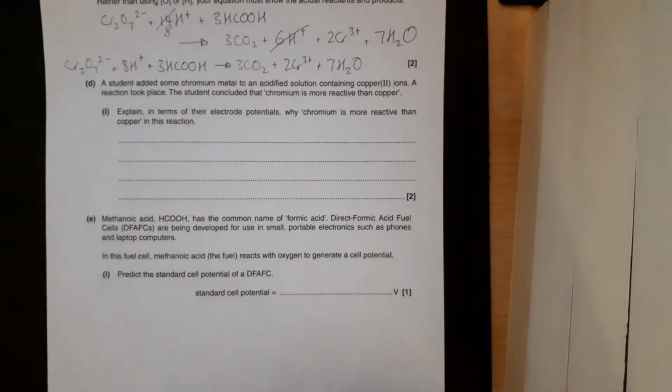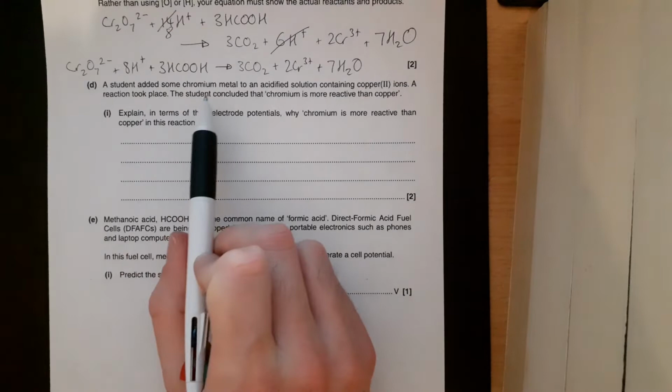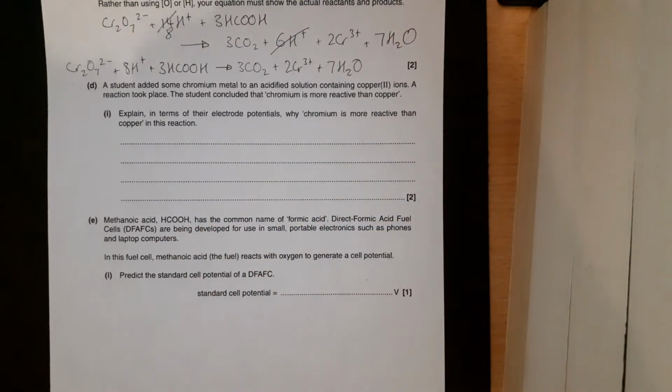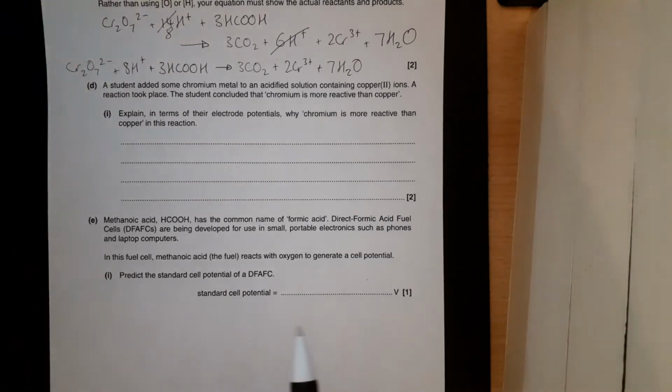Okay. Right, it then says they added some chromium metal to an acidified solution containing copper 2 ions and a reaction took place. The student concluded that chromium is more reactive than copper. Explain in terms of the electrode potentials why chromium is more reactive than copper. Okay, so let's go and look at the electrode potentials then.